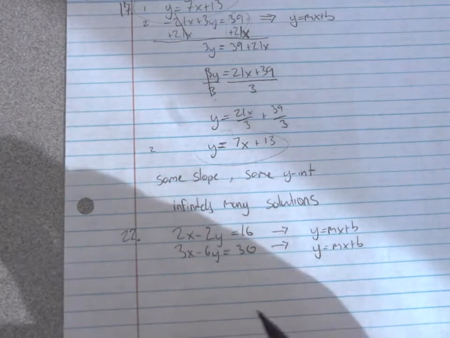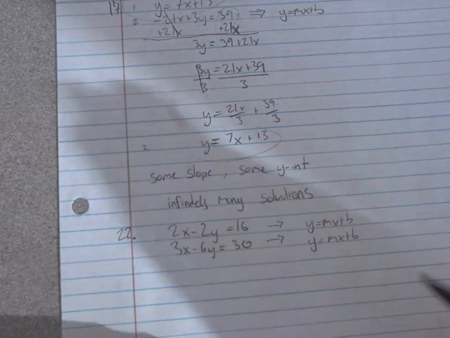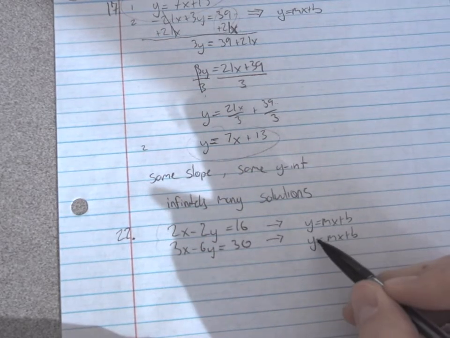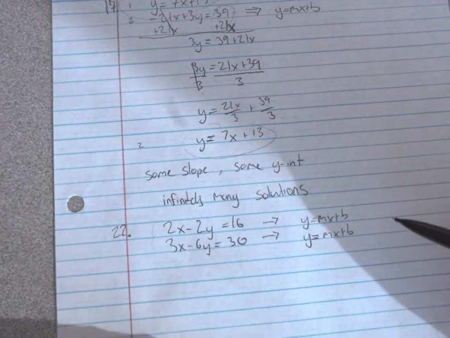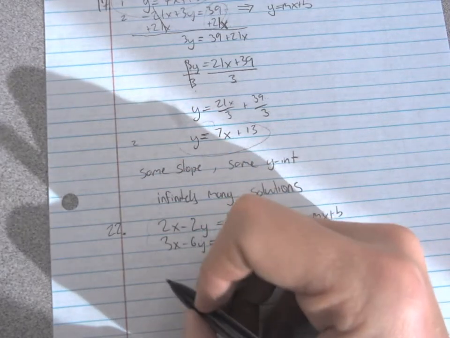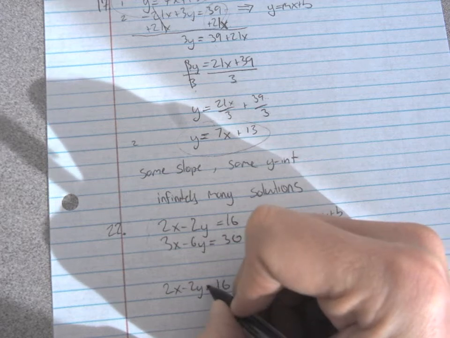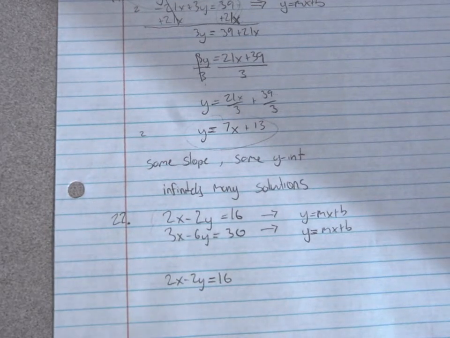Now again, we could solve this with elimination. We could totally do that. But we want to just predict whether they have the same slope or not to see if there's actually going to be a solution here. All right, so let's start by transferring these, and this is good practice to change something from standard form to slope-intercept form. It's good practice anyway.